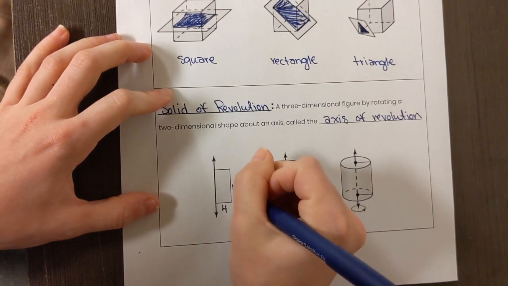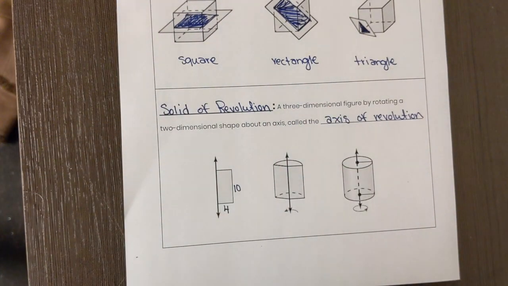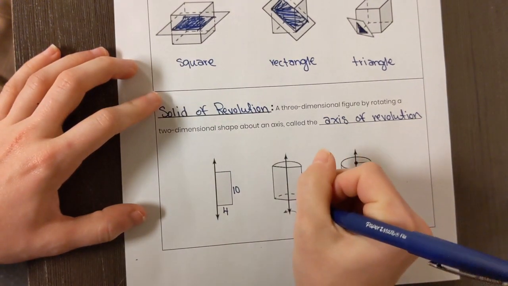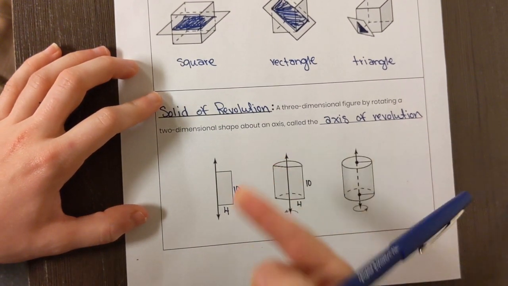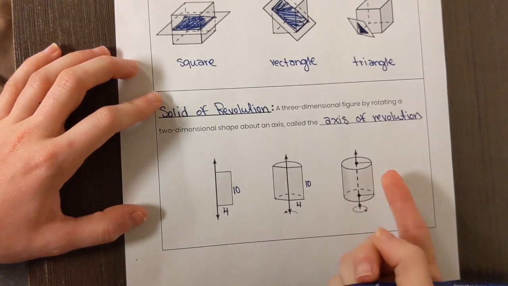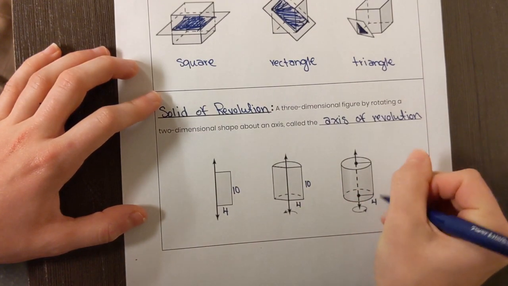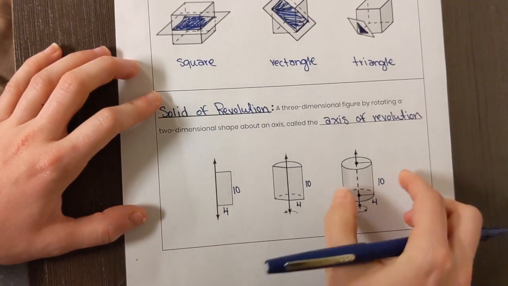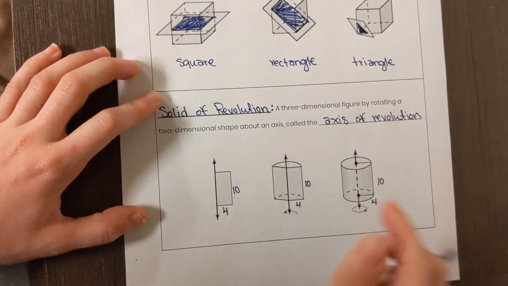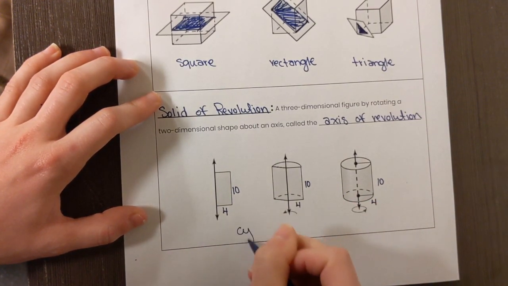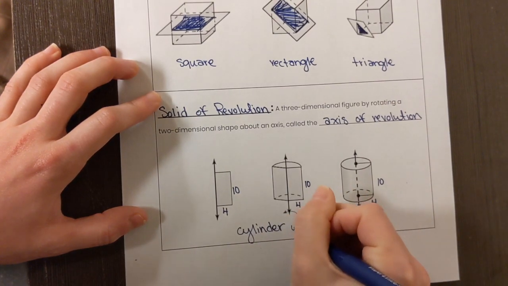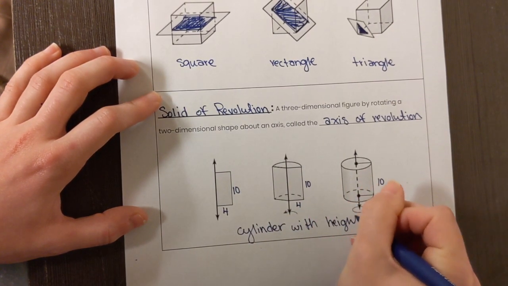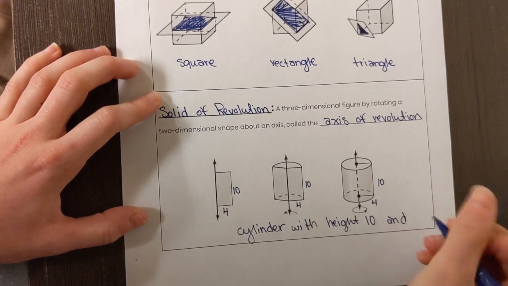There are no dimensions labeled, but I'm going to go ahead and label my base as 4 and my height as 10. Now, if I were to ask you to describe what would happen, or to identify the 3D object that it creates when it's being rotated, the solid of revolution, if you look, it creates a cylinder. So when I ask you to identify and describe, we're just saying, hey, it's a cylinder with a height of 10 and a radius of 4.